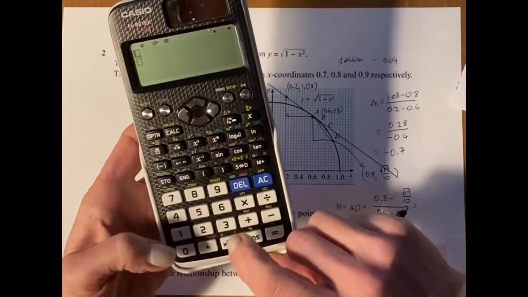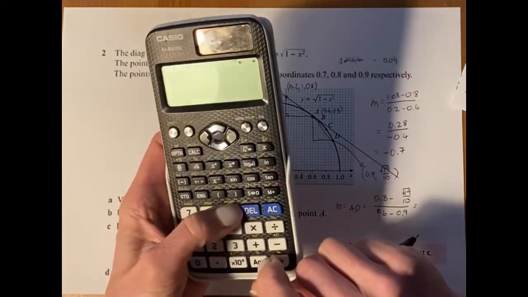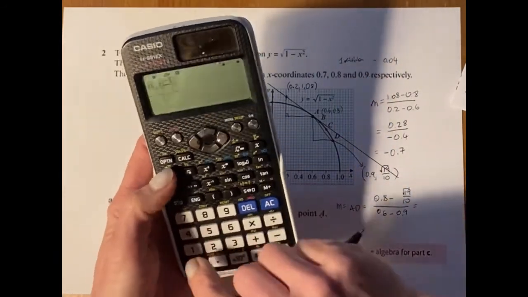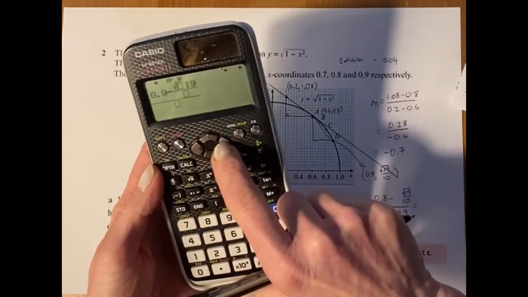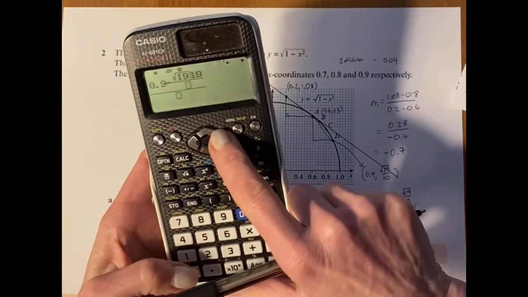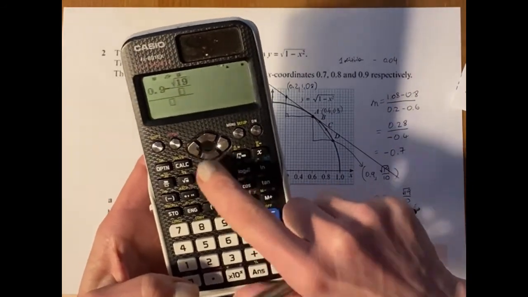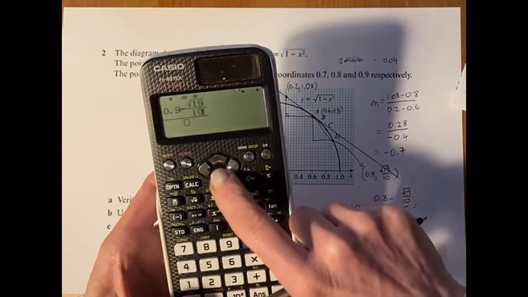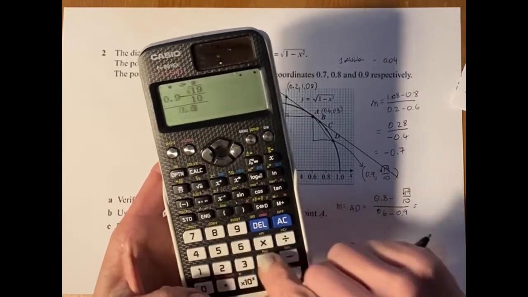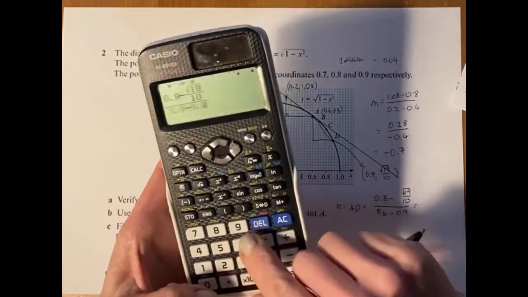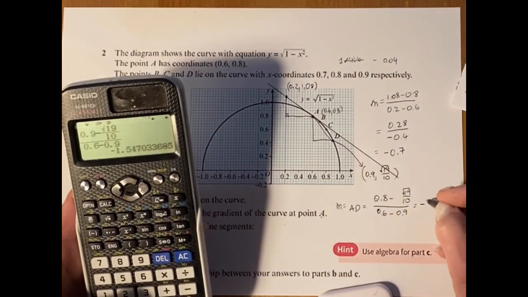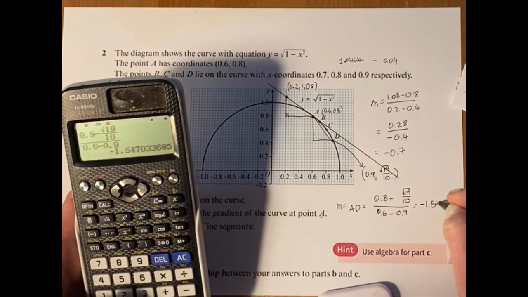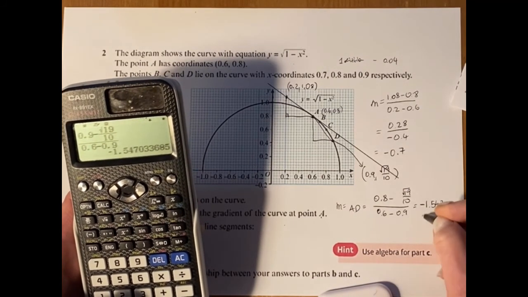So it's going to be 0.8 minus root 19 divided by 10, over 0.6 minus 0.9. There you go. That gives me a gradient of minus 1.547. Okay, which is about minus 1.5.